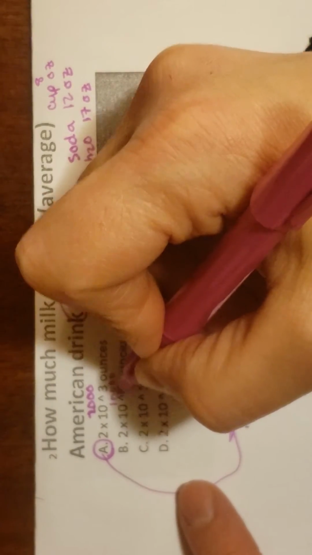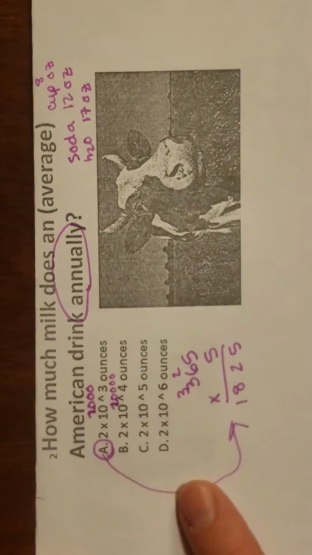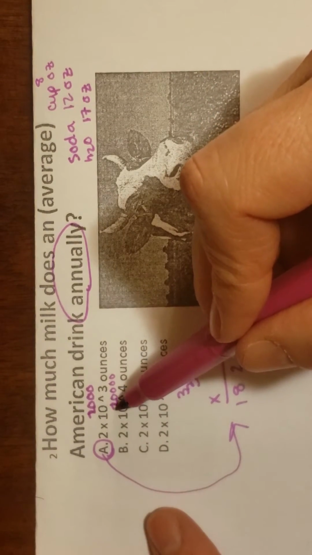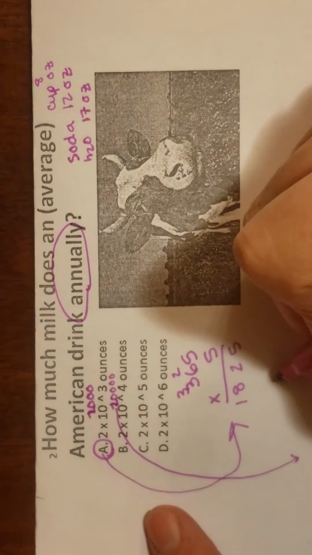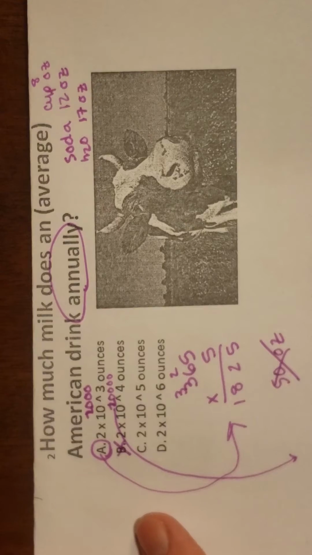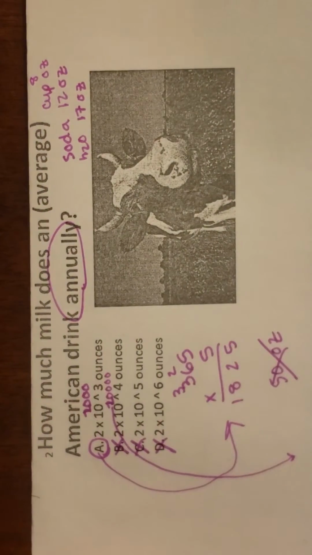Did I say 10,000? I'm going to say 10 times. I was talking and doing math at the same time, and sometimes when I do that, answers come out. So I got 20,000. It's about 10 times as much, which would mean a person would drink about 50 ounces of milk in a day, and that's just gross. That's not going to happen. So the other exponents are even bigger, so I don't even need to check those. I mean, unless you really want to do math, but again, I like practical.